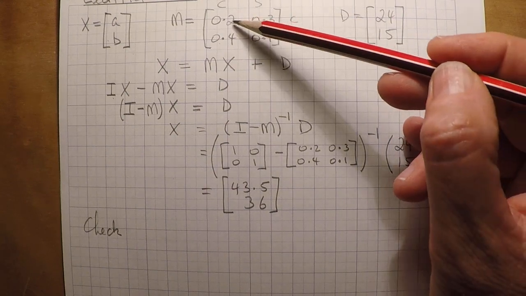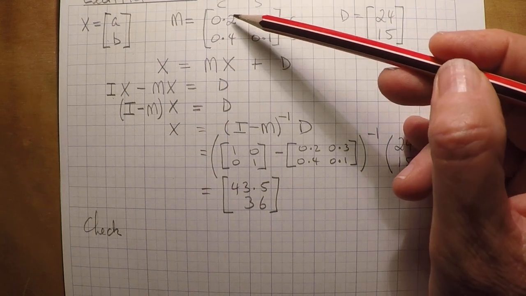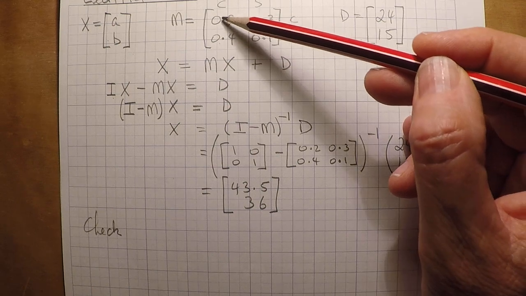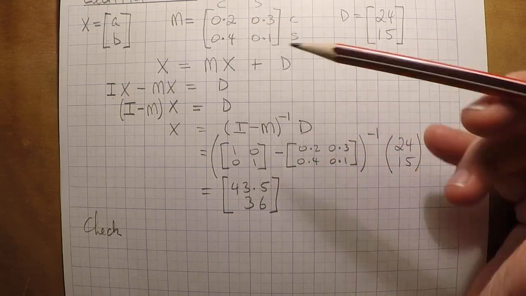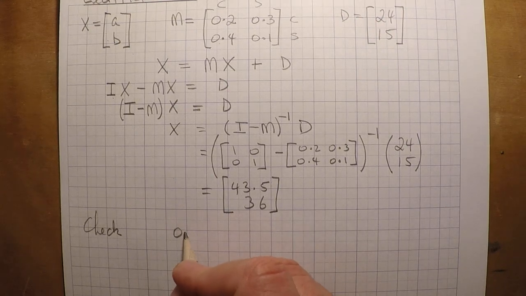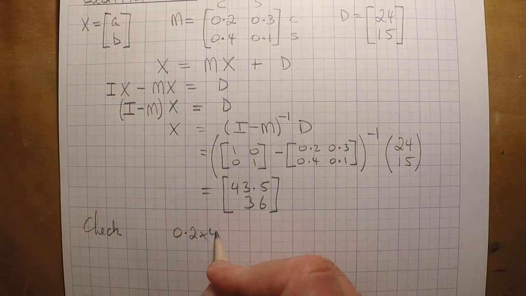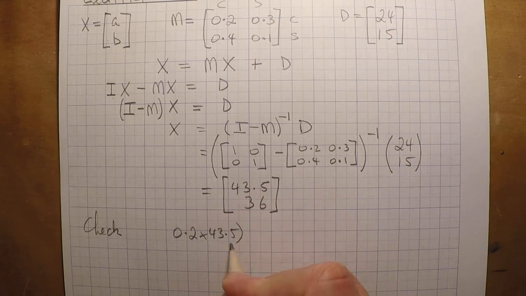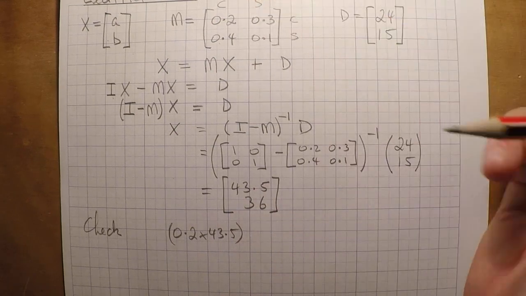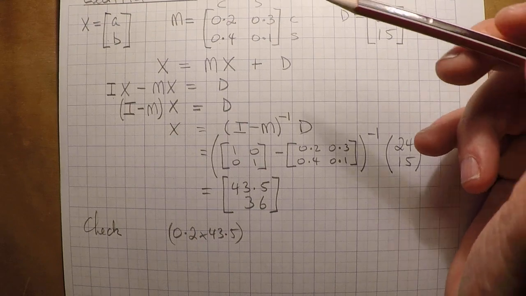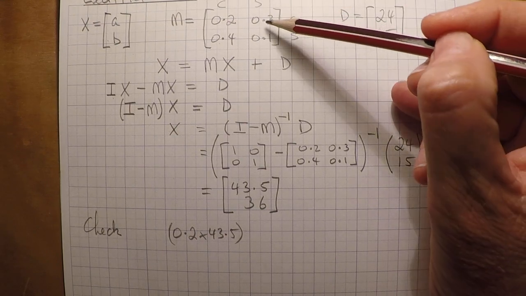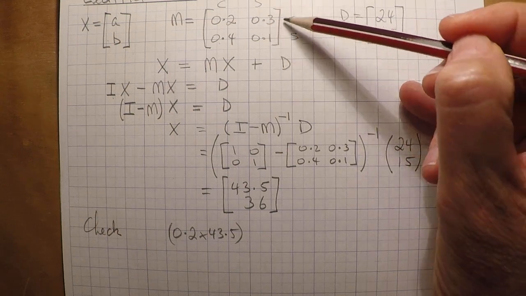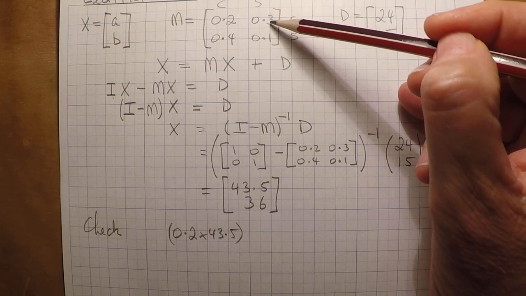Now remember, this decimal 0.2 means the fraction of the coal industry output. Now we think that's 43.5. So I have 0.2 times 43.5 as an input to keep the coal industry going. This number, 0.3, is the input to the steel industry from the coal industry, and that 0.3 means 0.3 of the steel industry's output.